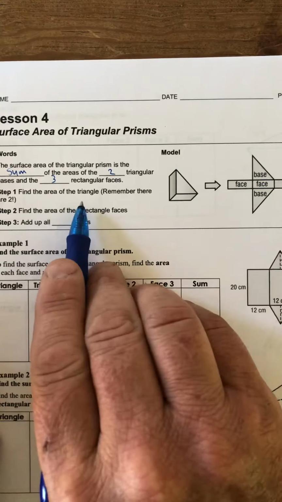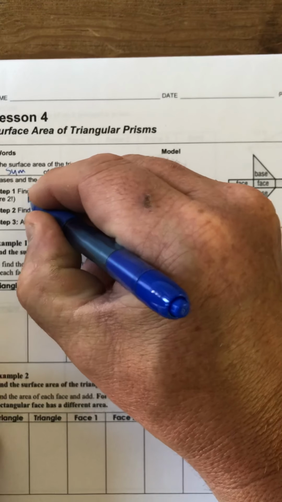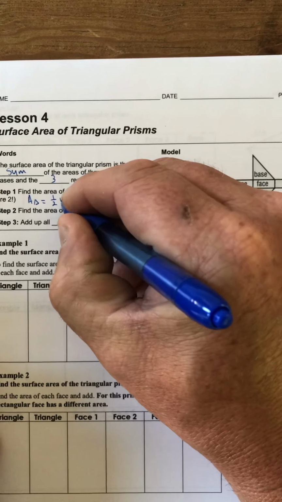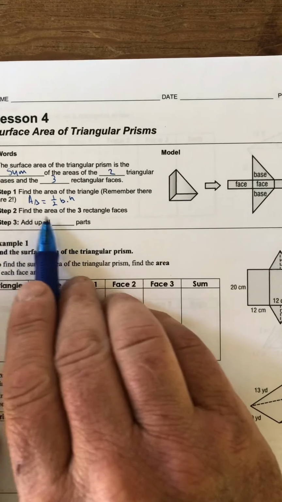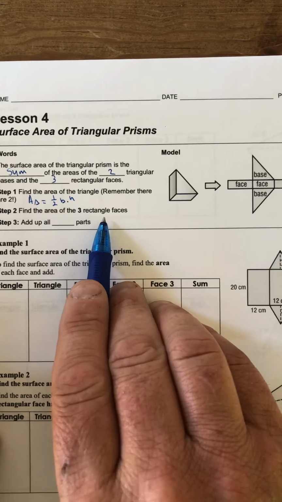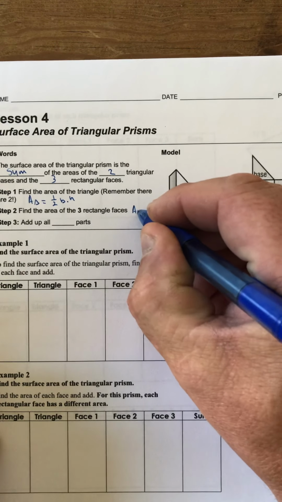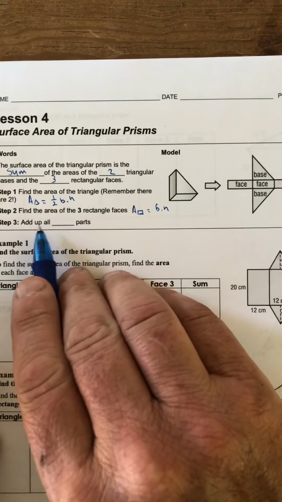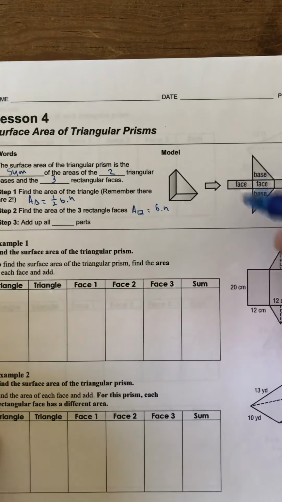To find the area of a triangle, remember the area of a triangle equals 1/2 base times height, and the area of a rectangle is just base times height. And then we add up the 5 parts of a triangular prism.